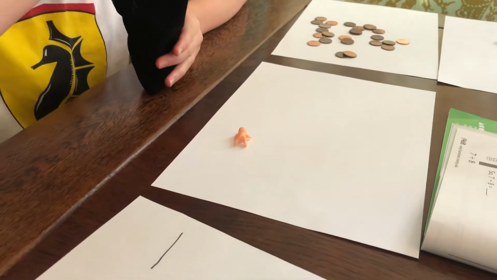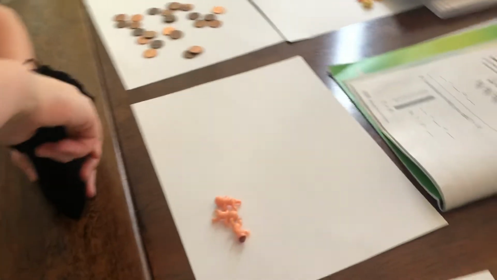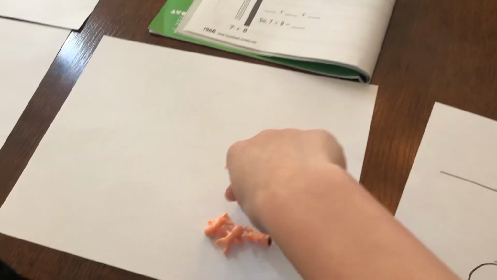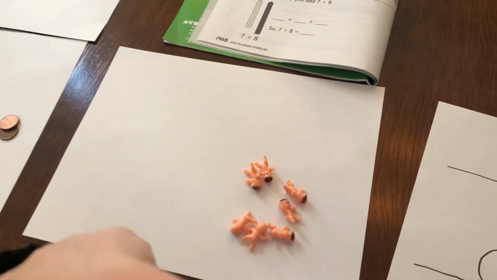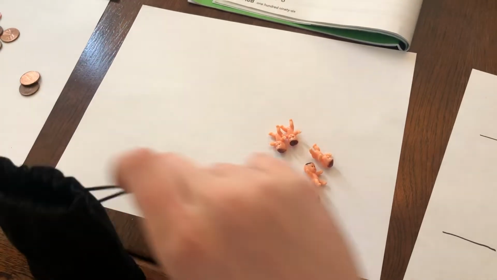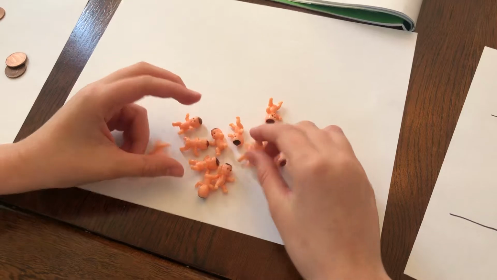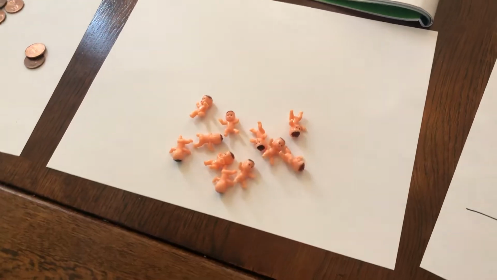Okay, let's count to 11. 1, 2, 3, 4, 5, 6, 7, 8, 9, 10, 11. Okay, let's put these away. Okay, so now that I have all the 11 babies or books, now I'm going to take away 4 because I borrowed 4.